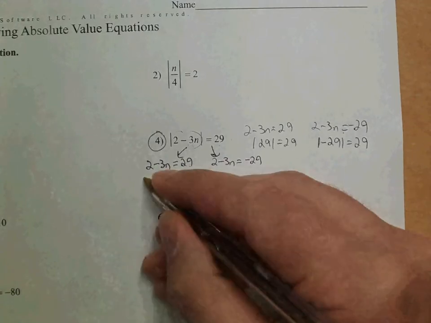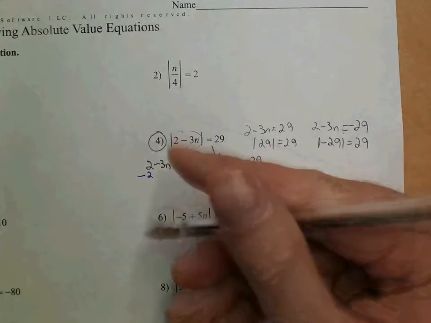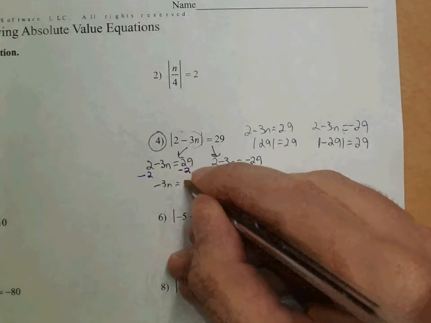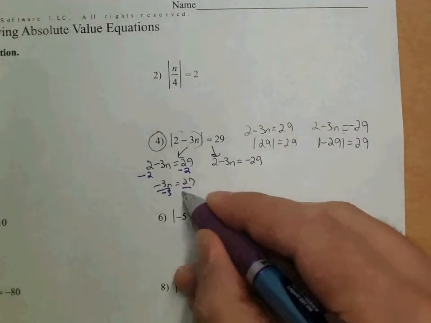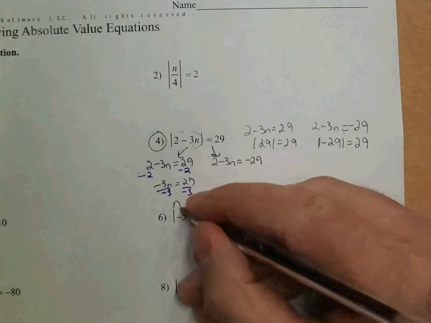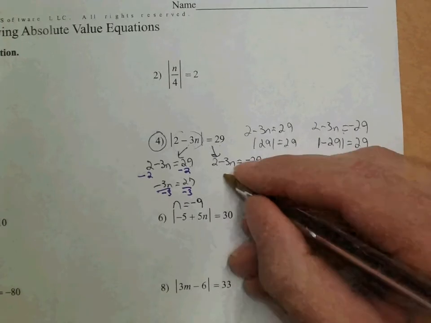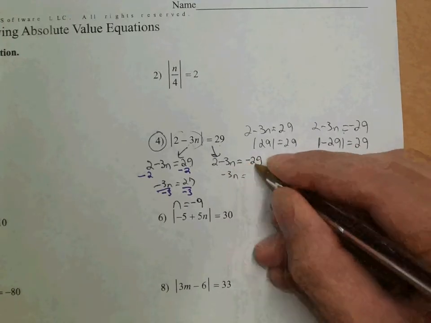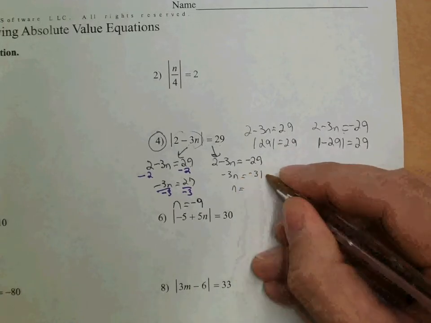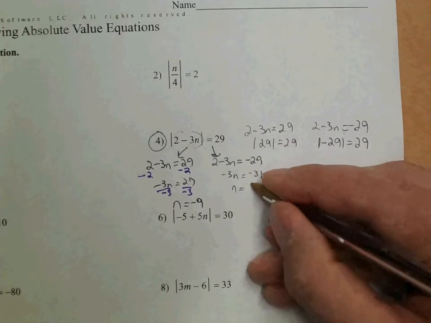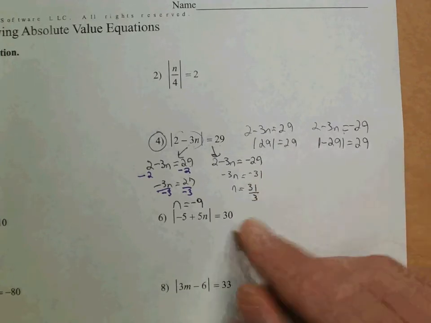We can solve these linear equations just like we did in Algebra 1. We subtract 2, and we get negative 3n equals 27. We divide by negative 3, and we get n equals negative 9. On the other side, it is the exact same steps. We subtract 2, but this time negative 29 minus 2 is negative 31, and we divide by negative 3. That's a negative divided by a negative, which is a positive. And we get these two answers.